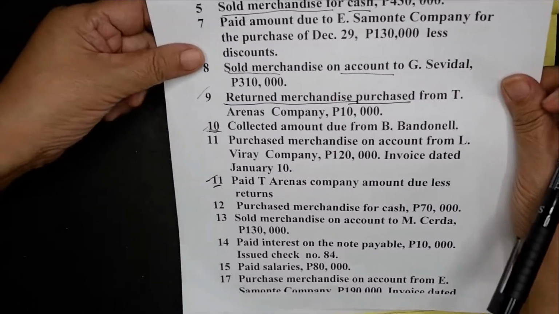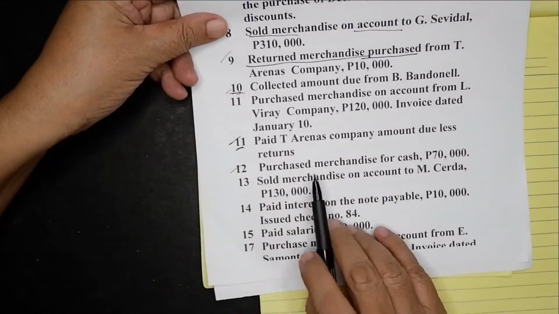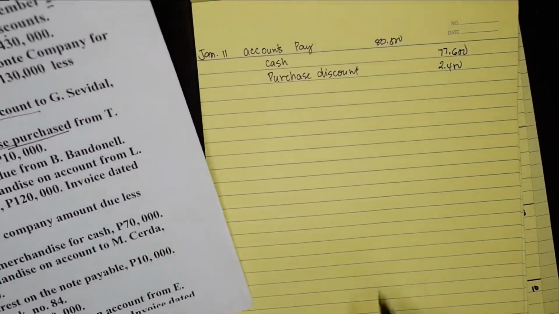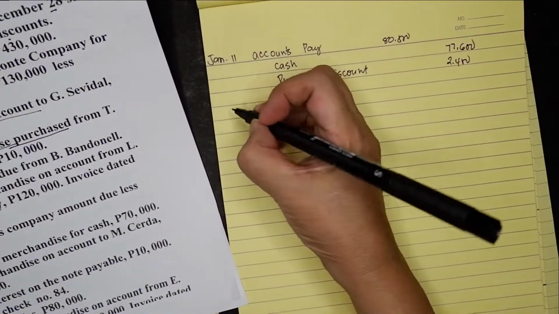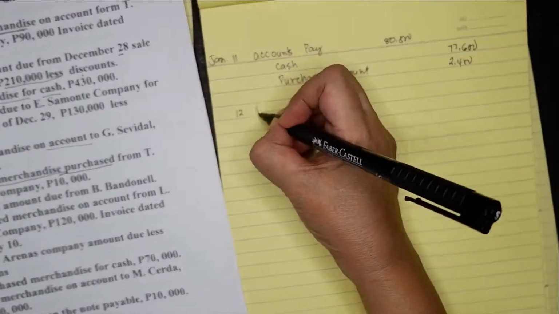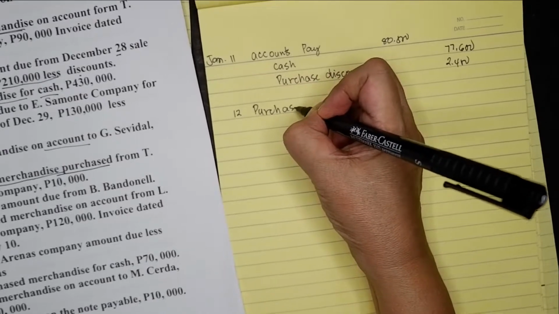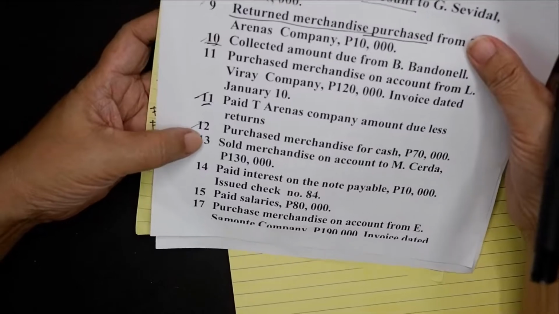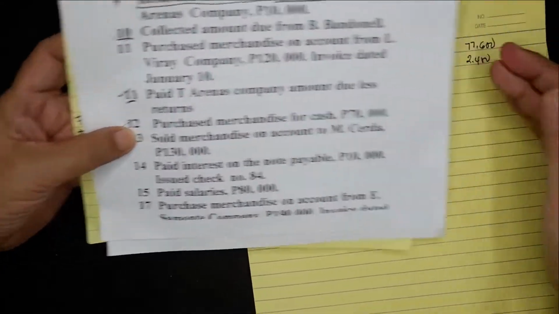another credit is purchase discount of 2,400. Okay. 12. Purchase merchandise for cash of 70,000. So, we have January 12. Debit purchases and credit cash. How much is that? That is 70,000.